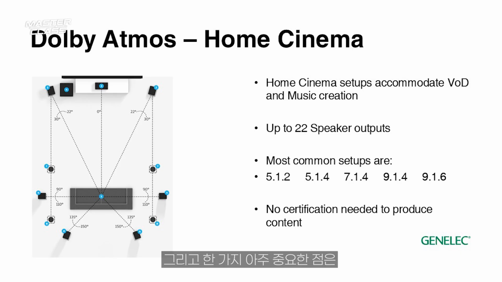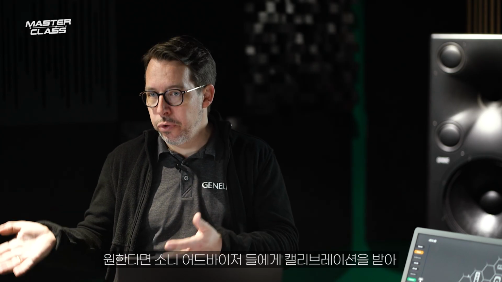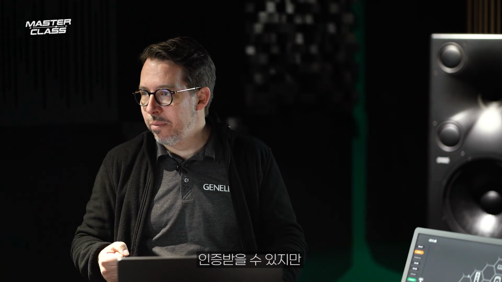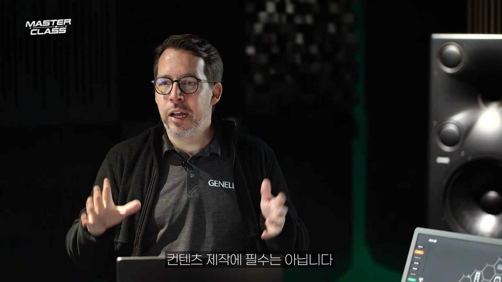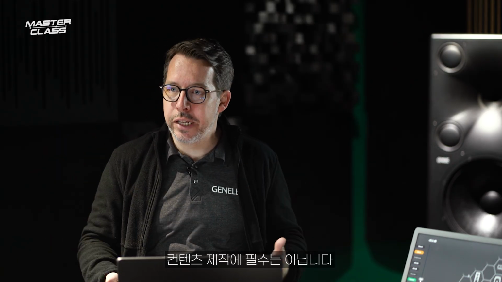And one thing is very important. If you want to create Dolby Atmos content, there is no certification needed by default. You can get certified with your room, with calibration, with the sonic advisors, but it's not mandatory to create content.